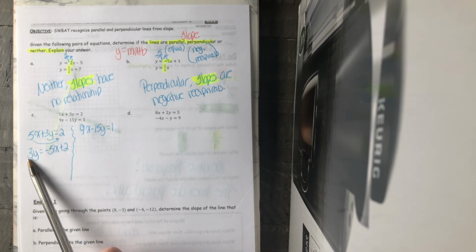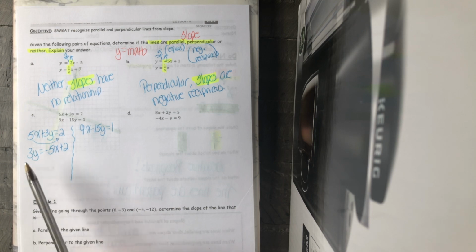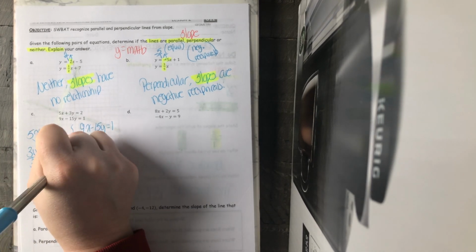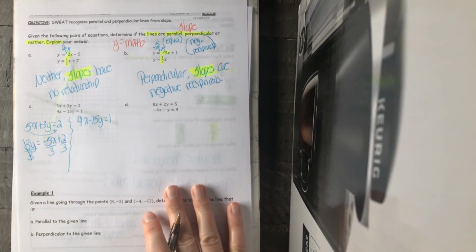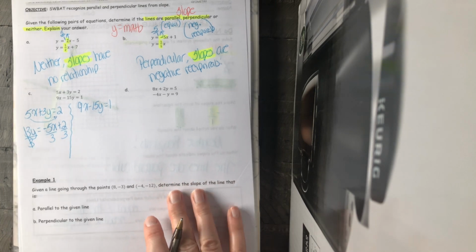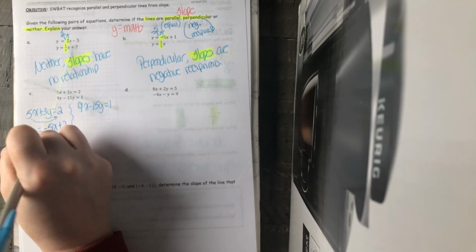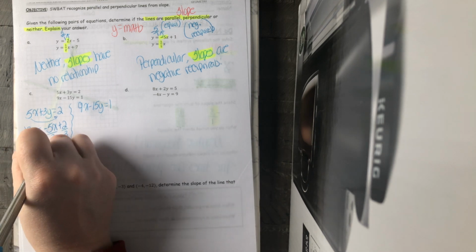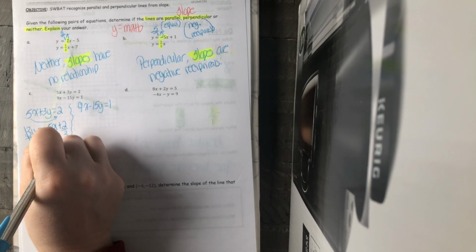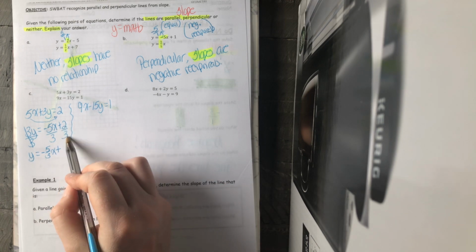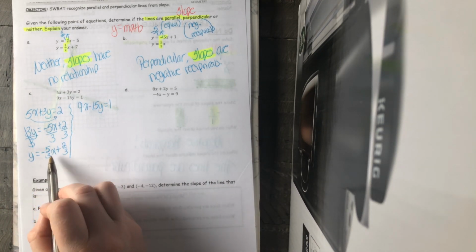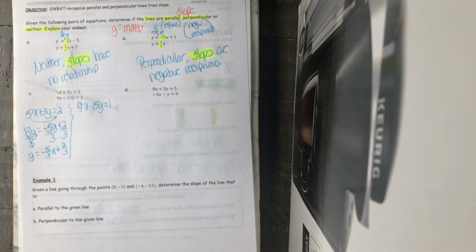And now I have 3y, but I just want y. So the opposite of multiplication is division. So I'm going to divide every single term by 3. Because whatever I do to one, I have to do to all. So now I have y equals negative 5/3x plus 2/3. This will not simplify, neither will this, so I'm going to leave them alone.